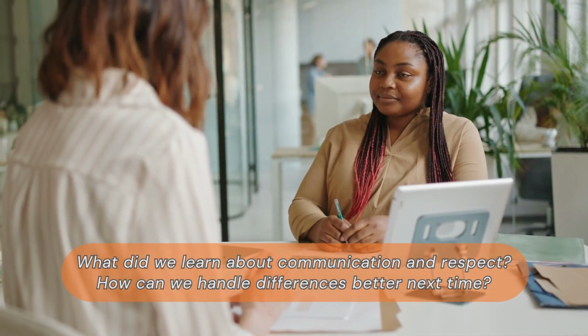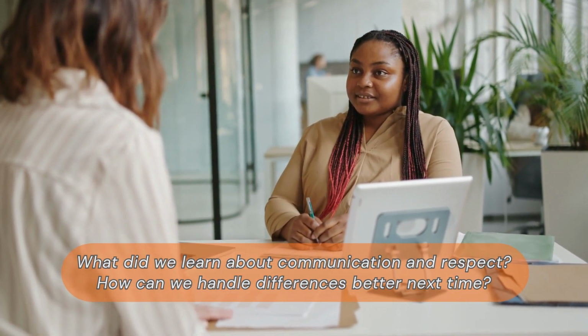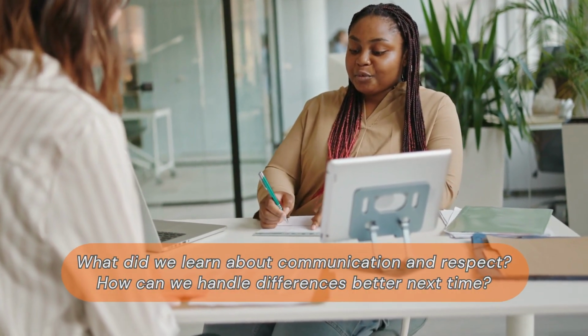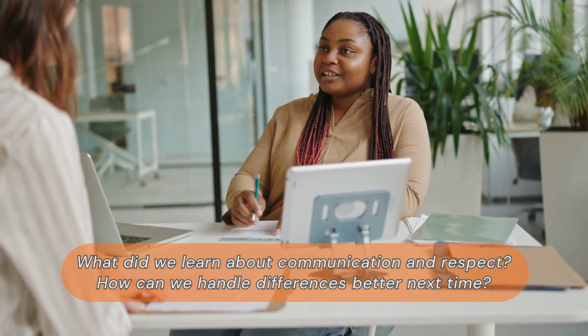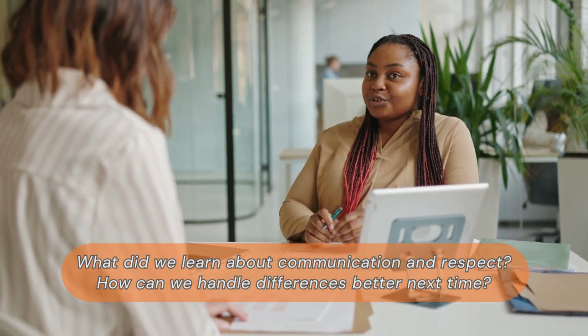Conflict can be a teacher if we let it. After resolution, take time to reflect with your group. Ask questions like, what did we learn about communication and respect? How can we handle differences better next time? Turning conflict into reflection helps participants understand themselves and others. It strengthens relationships and transforms tension into growth.